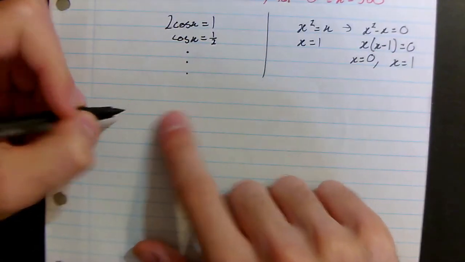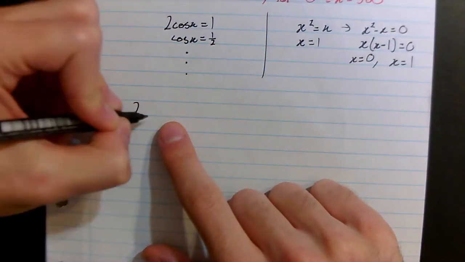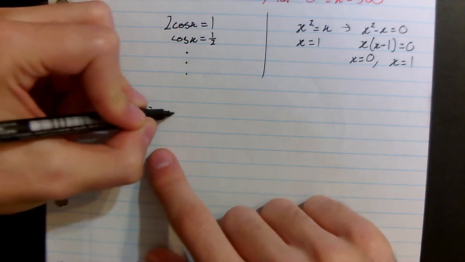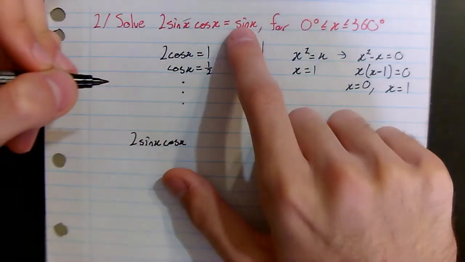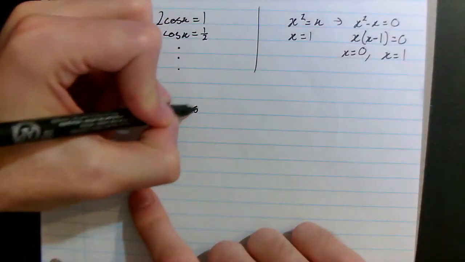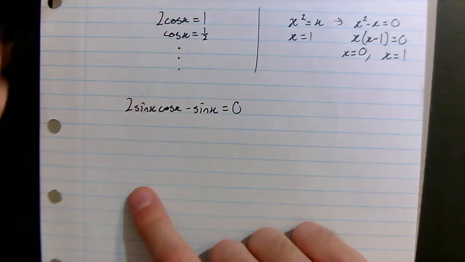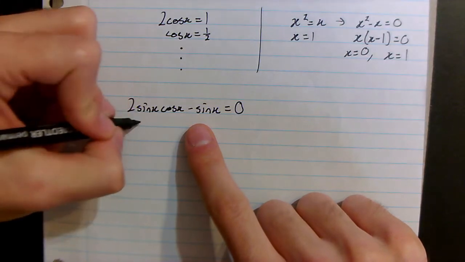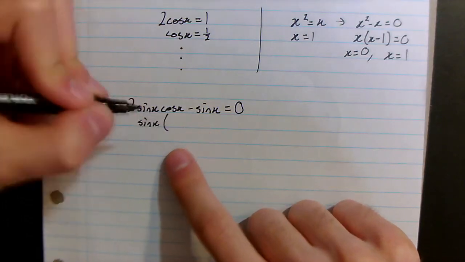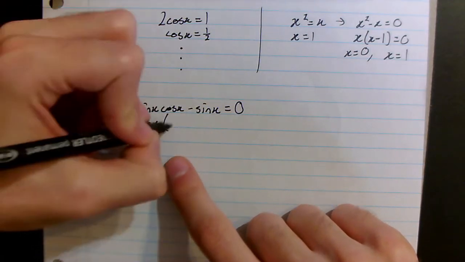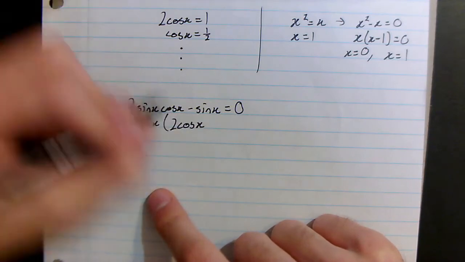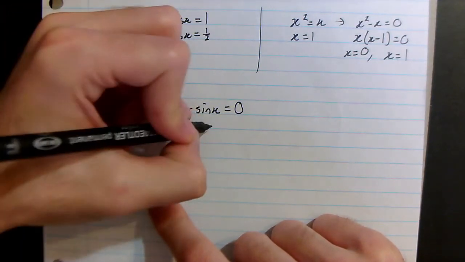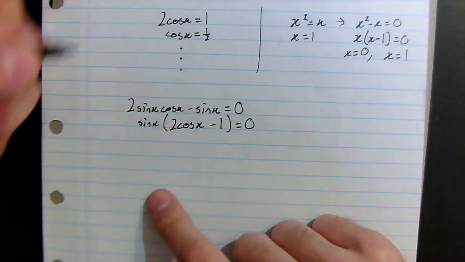So here I'm actually beginning it. So we go 2 sine x cos x, and we subtract sine x. So minus sine x equals 0. And from here we factorize sine x out of both of these, and we're left with sine x outside of brackets. So factor sine x from this, and we're left with 2 cos x, and factor sine x from this, and we're left with negative 1, and that's equal to 0.